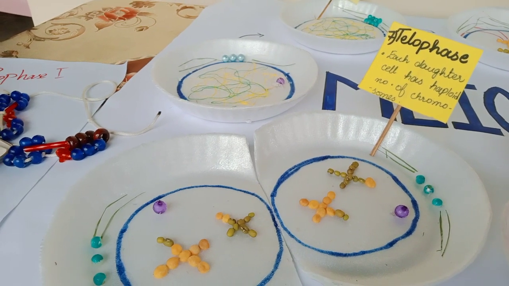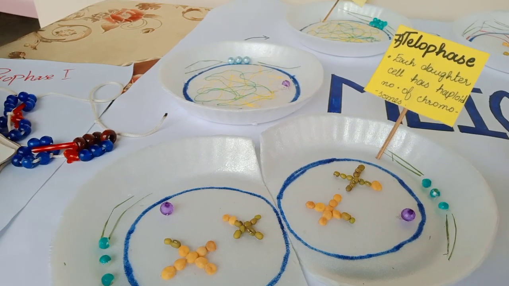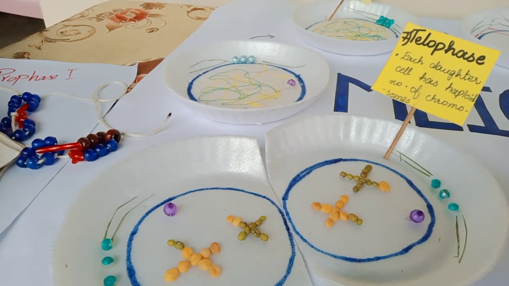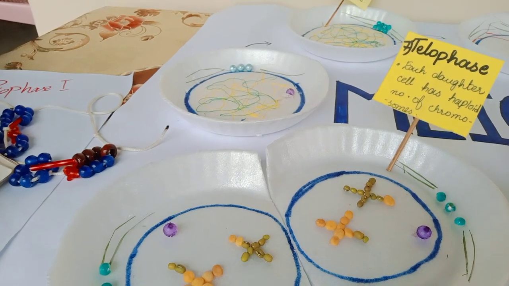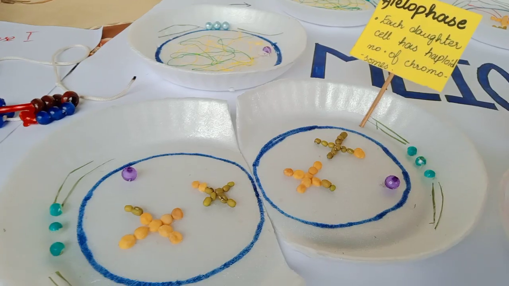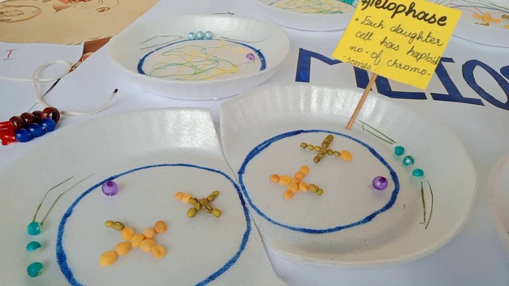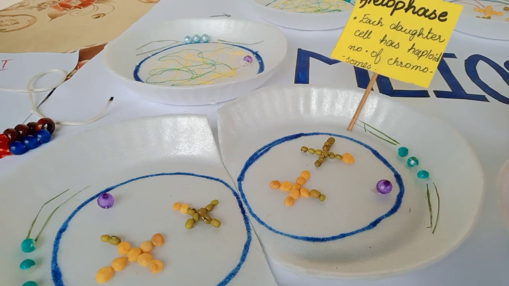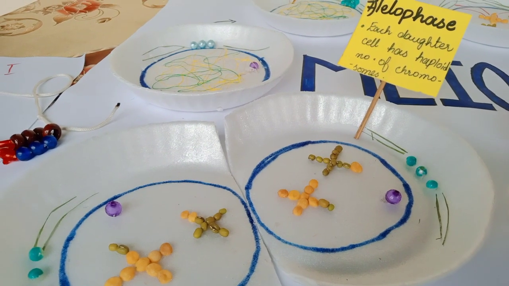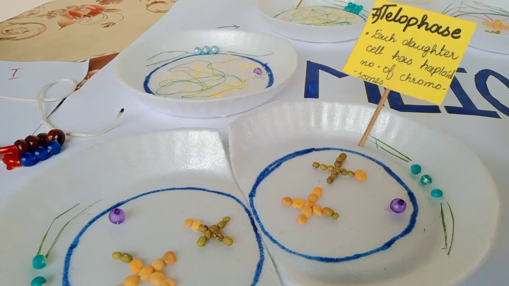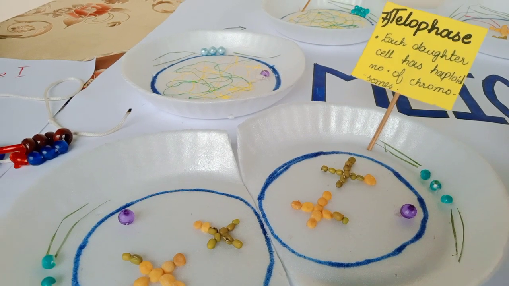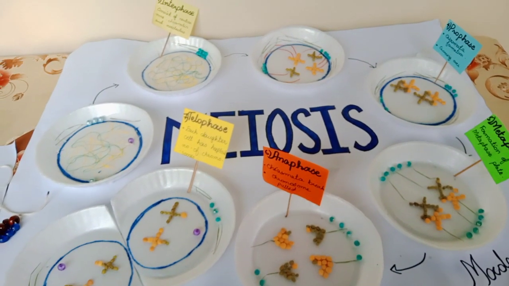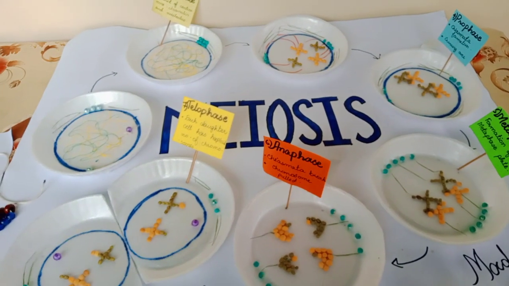The spindle network disappears and a nuclear envelope is formed around each haploid set. Chromosomes uncoil back into chromatin. Cytokinesis is the pinching of the cell membrane in animal cells or the formation of the cell wall in plant cells. It occurs and creates two haploid daughter cells when it is completed. So that was all about the steps of meiosis 1.